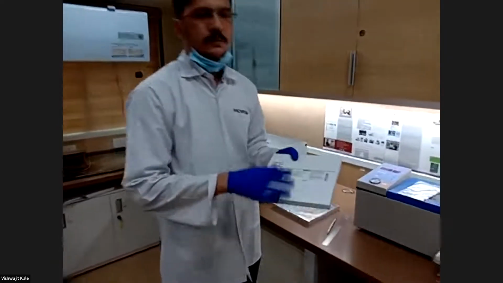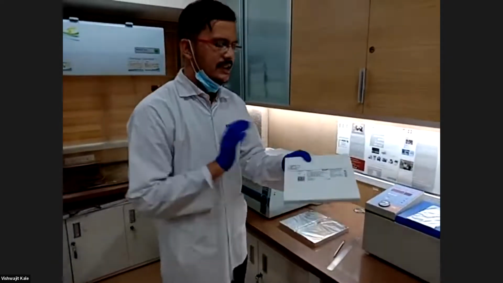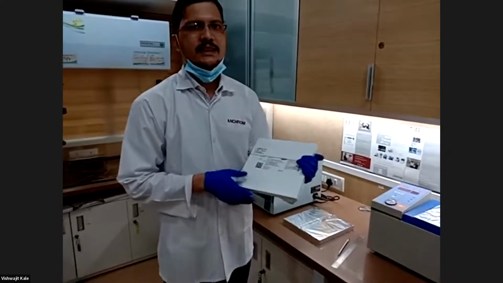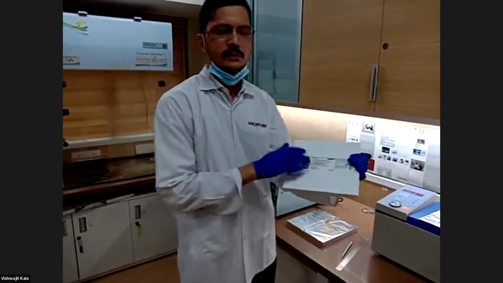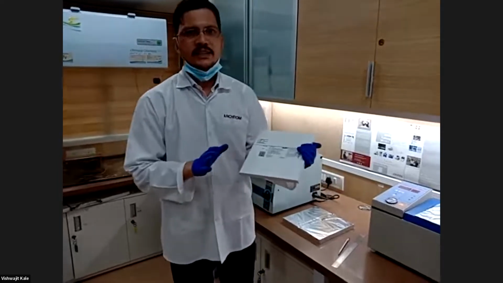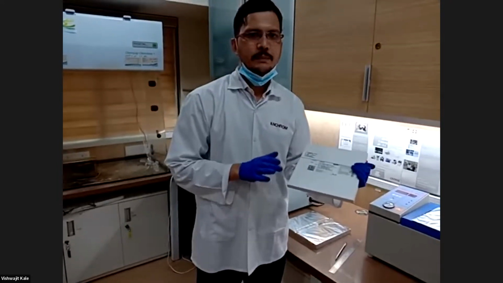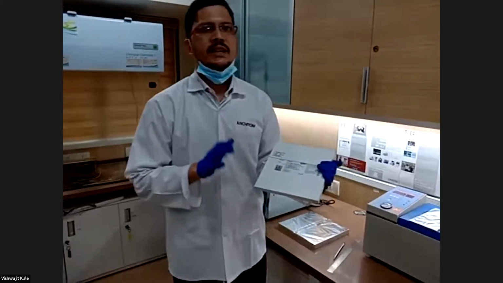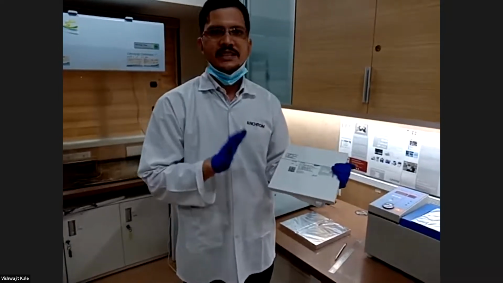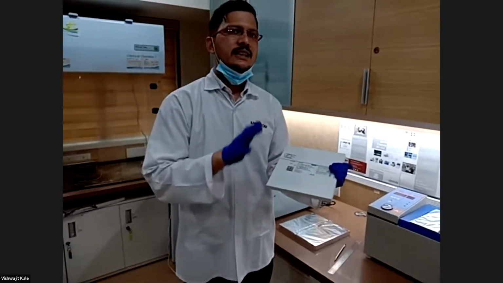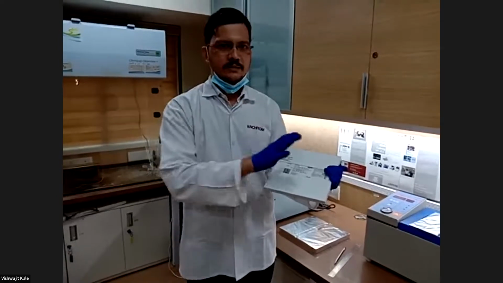So these types of boxes are there. These are plates, TLC and HPTLC plates. We are purchasing from Merck. There are different manufacturers of TLC and HPTLC plates, and I would like to say there are more than 50 different types of stationary phases available. You can select as per the chemistry of interest.